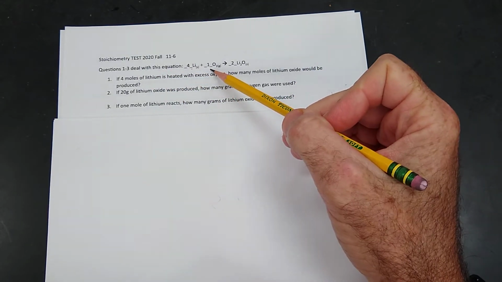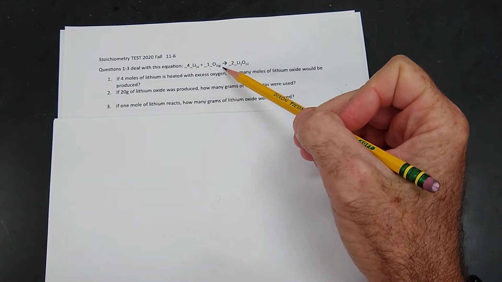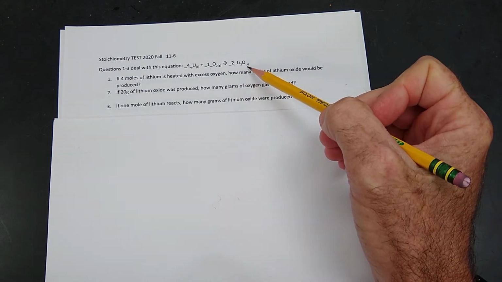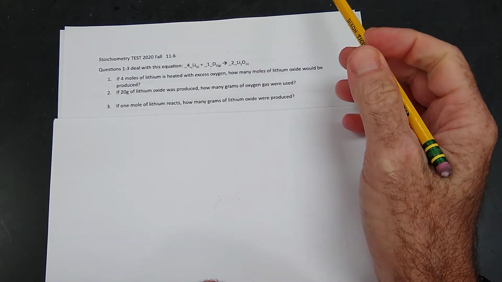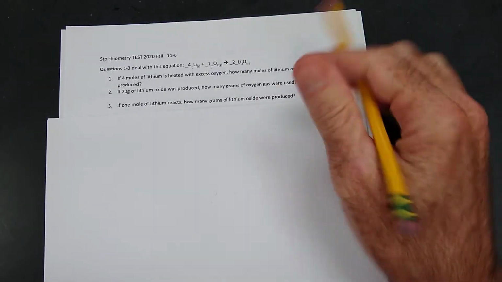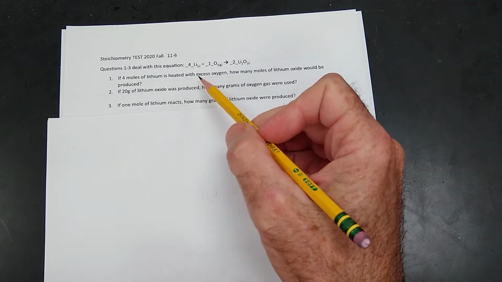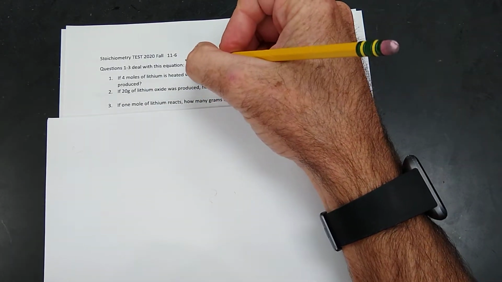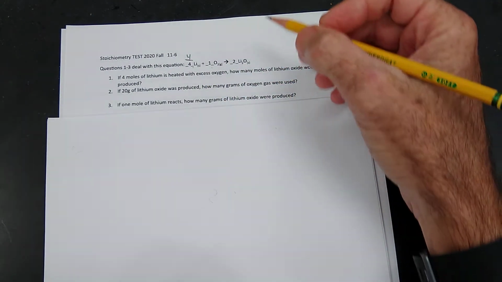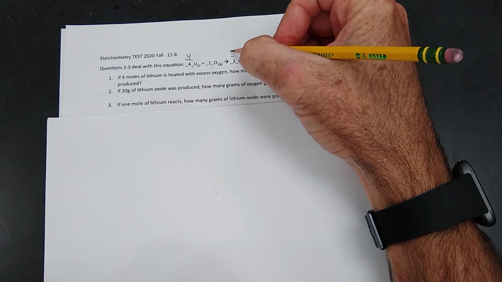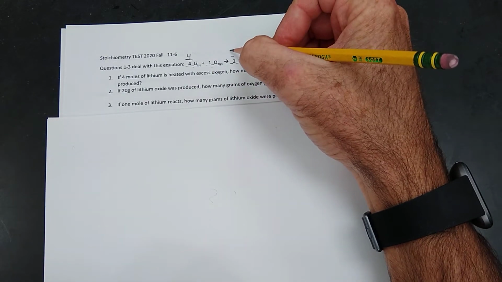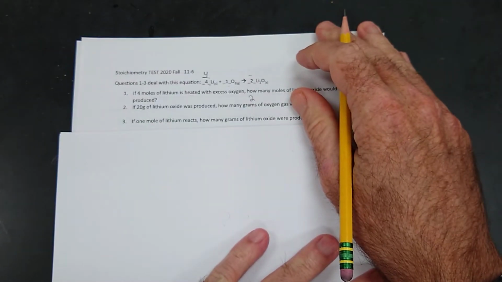4 lithiums and an oxygen molecule combine to make 2 lithium oxide solid compounds. If 4 moles of lithium is heated with excess oxygen, if we use a 4 there instead, how many moles of lithium oxide will be produced? Well, 4 is to 2 as 4 is to 2. That one was kind of easy, wasn't it?